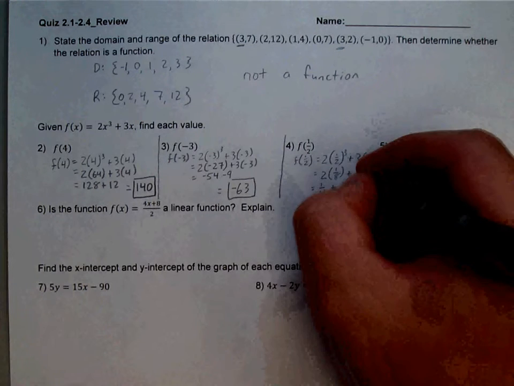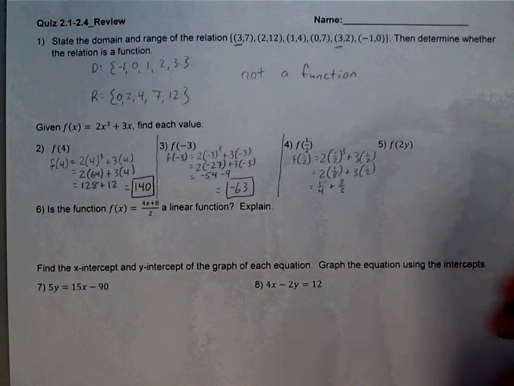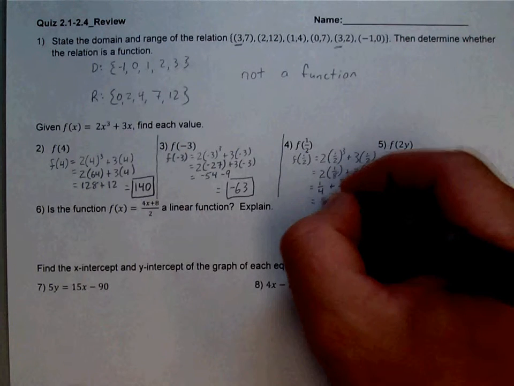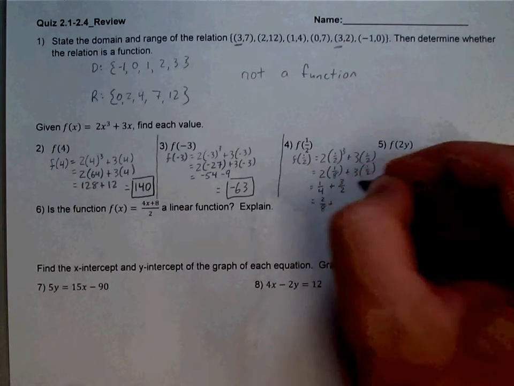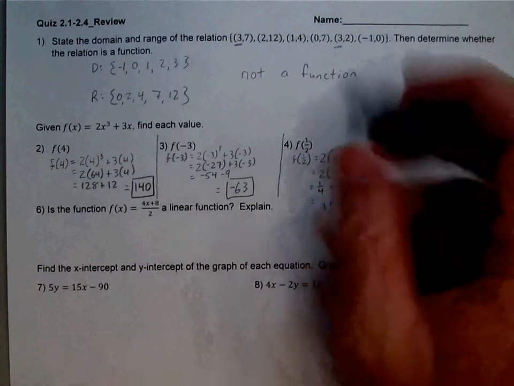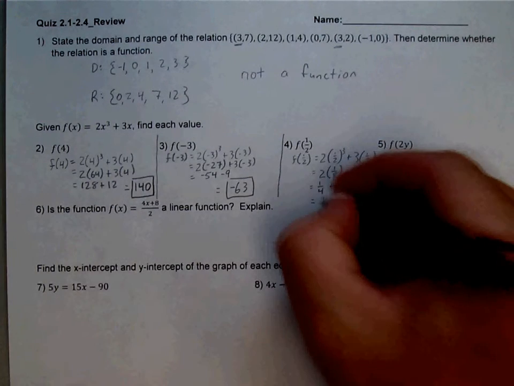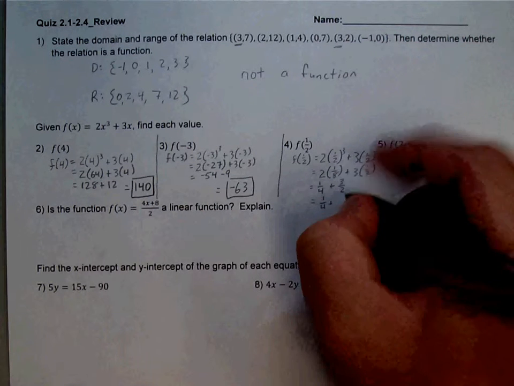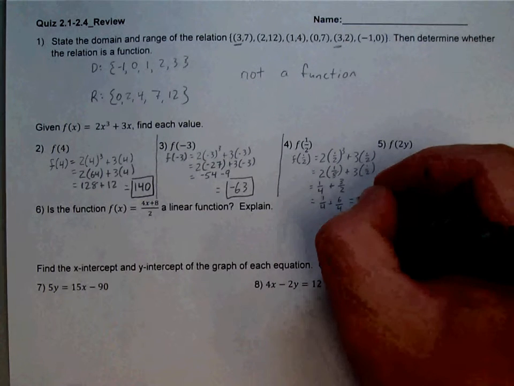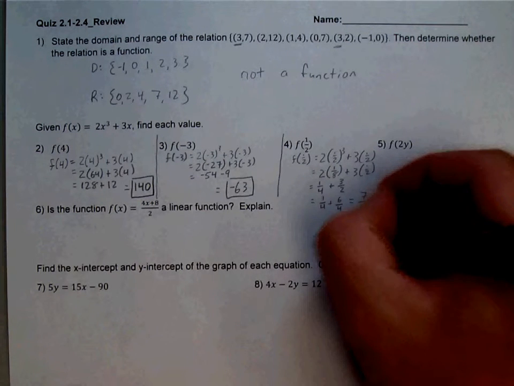Plus 3 times 1/2, that's 3/2. To make common denominators, instead of 1/4, I'll probably think of that as 2/8. Oops, sorry, I went the wrong way. I don't need to change that one, I need to change the other one. So leave that as 1/4. My bad. And then instead of 3/2, I'm going to think of that as 6/4. Now I have a common denominator of 4. 1 and 6 makes 7, 7/4.